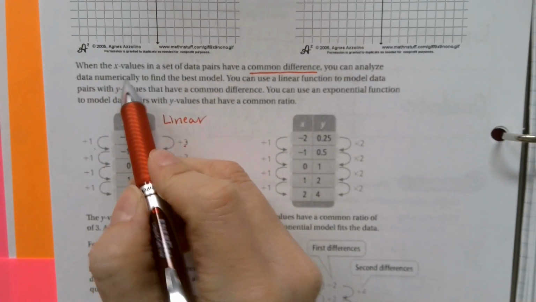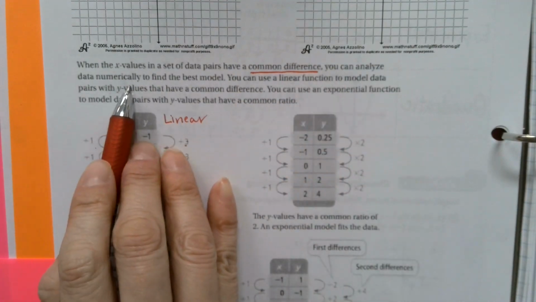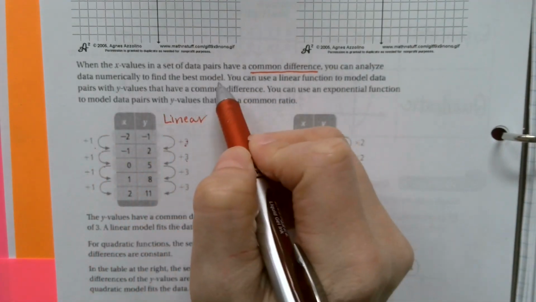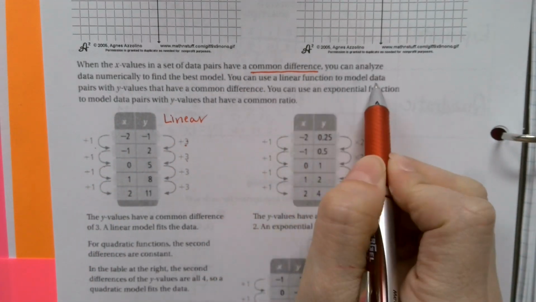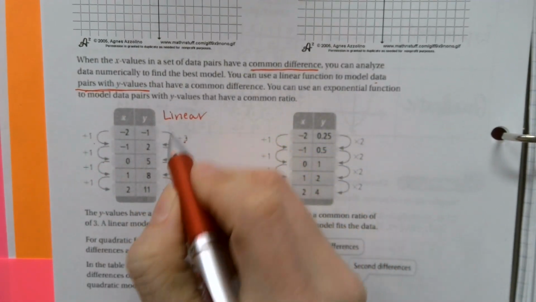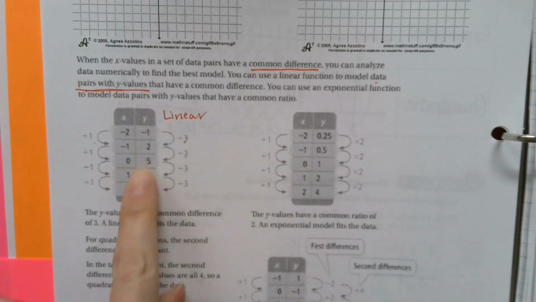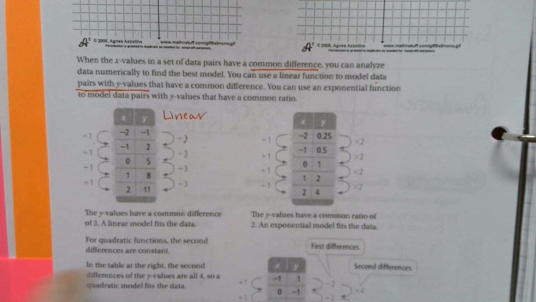So it says when the x values in a set of data pairs have a common difference, you can analyze the data numerically to find the best model, the model being linear, exponential, or quadratic. You can use a linear function to model data with y values that have a common difference. So right here, you notice the difference between each set of numbers is 3. The difference of 5 and 2 is 3. The difference of 8 and 5 is 3.